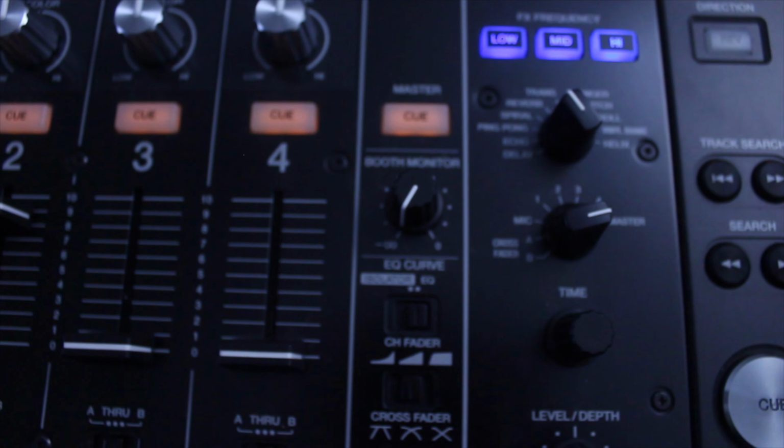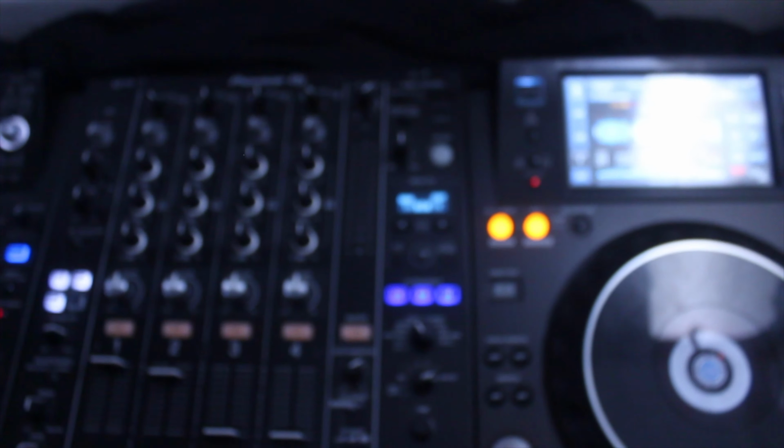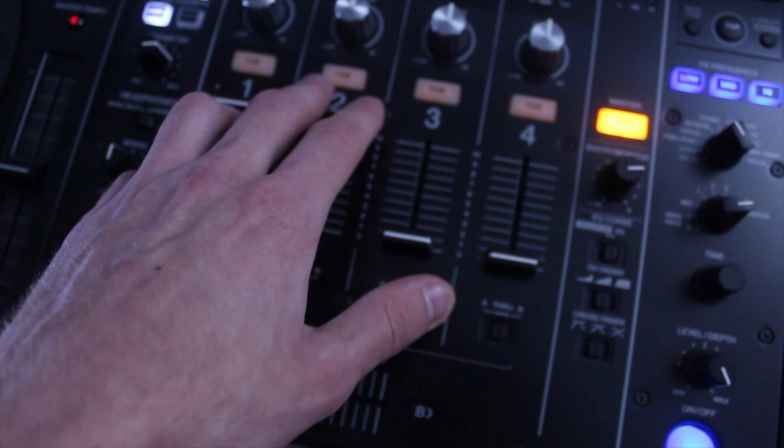Over here we have our booth monitor system. So if you got speakers on the right and left of you, you'll typically have booth monitors. So these are your booth monitors on your left and your right if you have big speakers and you're on a club setup. So you can control how loud those are. If you need to hear and you don't want to use headphones, you can use your booth.